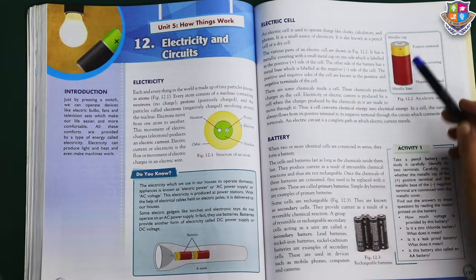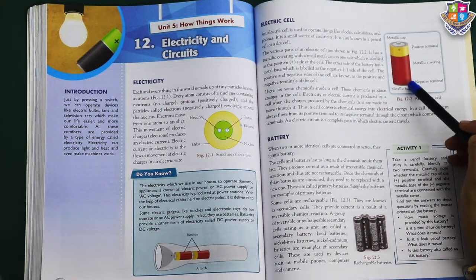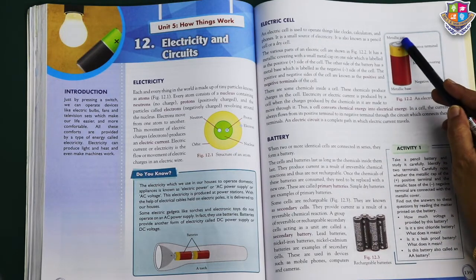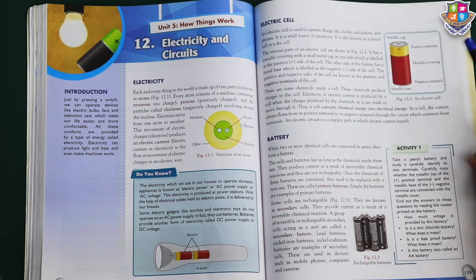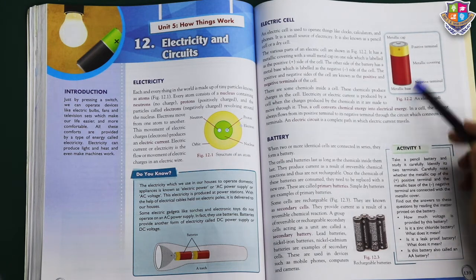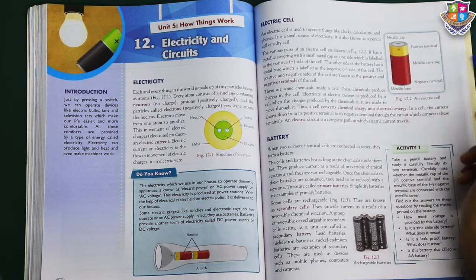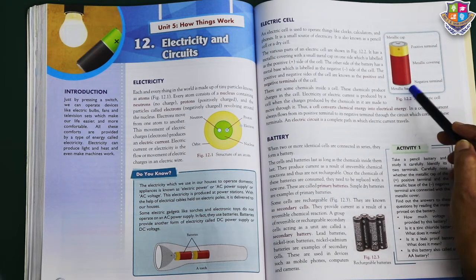Now let us see about this battery. सबके घर में है बैटरी. इसके पास क्या क्या है? मेटल कैप है, पॉजिटिव टर्मिनल हम लोग देख के लगाते हैं, नेगेटिव टर्मिनल देख के लगाते हैं, और ये कोटिंग है बच्चों, इसको बोलते हैं मेटालिक कोटिंग, and this is a metallic base.